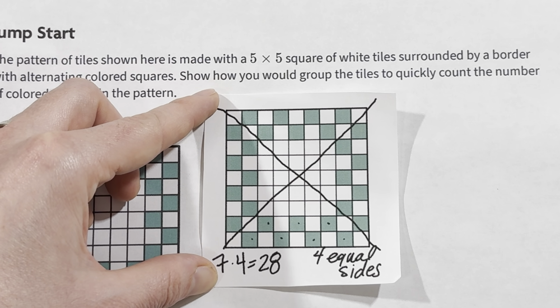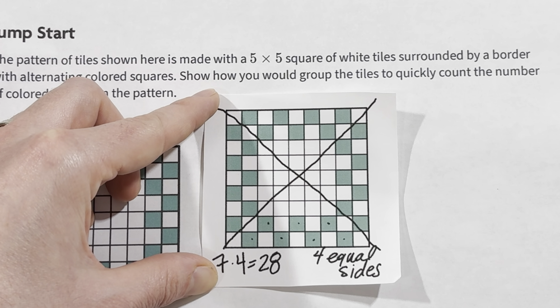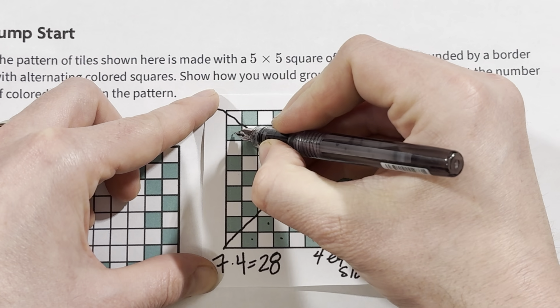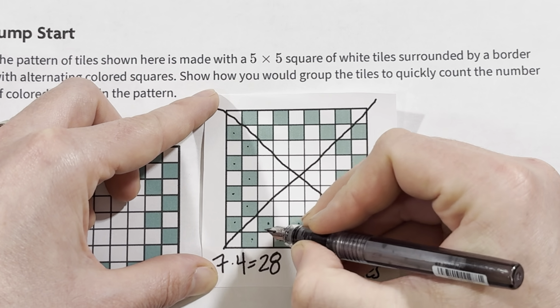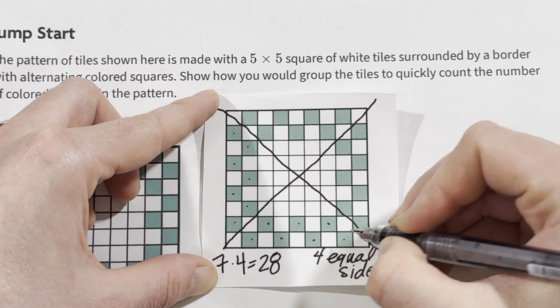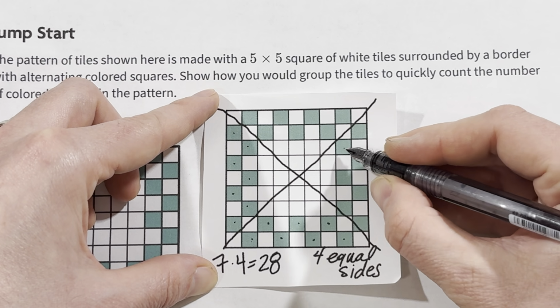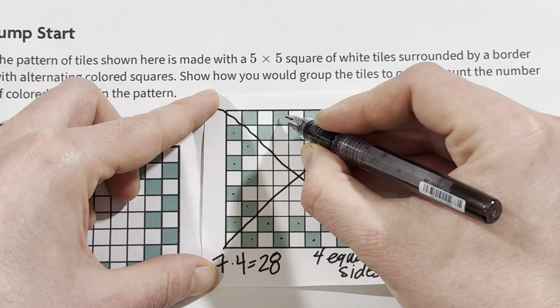This one took a second for me to see, so if you don't see it, I totally understand. 1, 2, 3, 4, 5, 6, 7. Four groups of those 7.